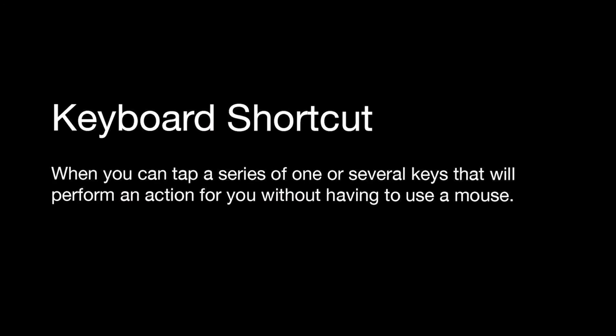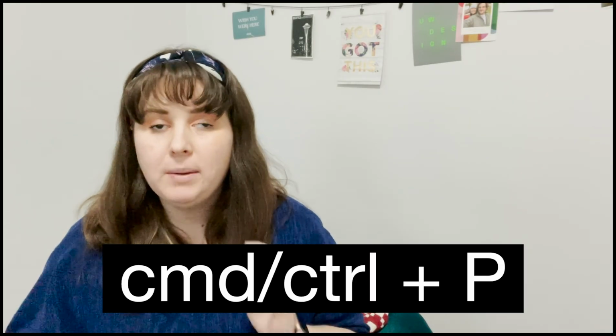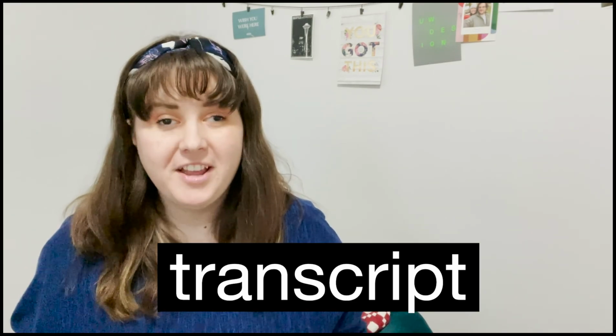This is when you can tap one or more buttons on a keyboard that will perform an action for you without having to use your mouse. For example, when you tap Command or Control P, it will typically bring up a printing dialog for you. All right, the last term is a transcript. This is a written or printed version of a material originally presented in a video or audio format.